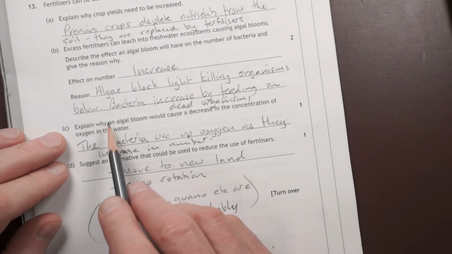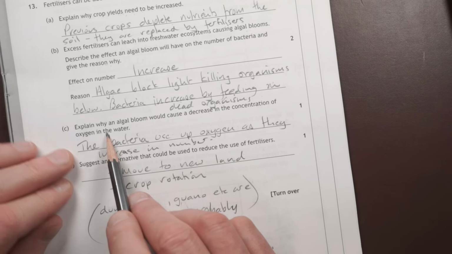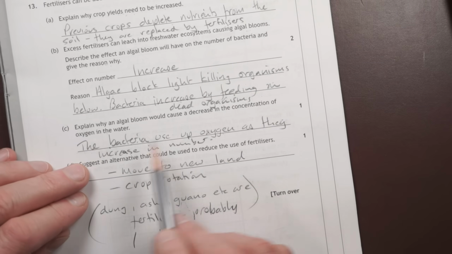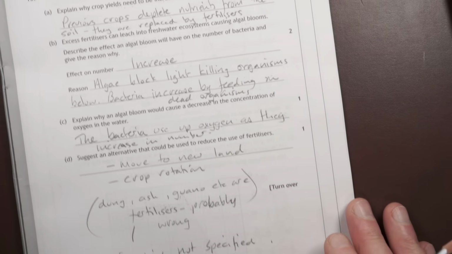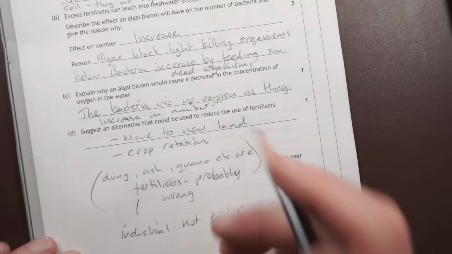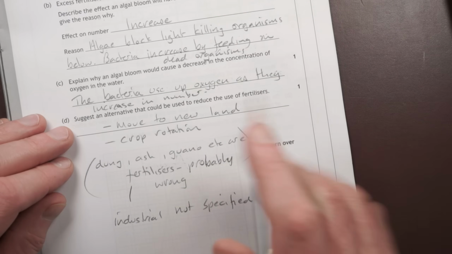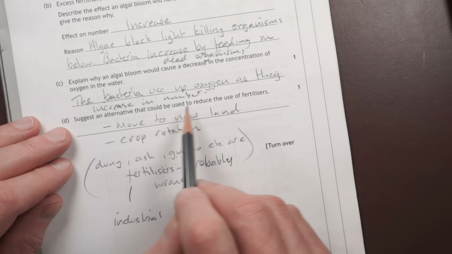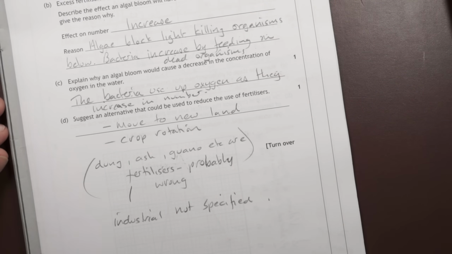Right? Explain why an algal bloom would cause a decrease in the concentration of oxygen in the water. Well, it's the bacteria that do that. The bacteria use up the oxygen as they increase in number and they continue their decomposing activities. So hopefully that's enough for the mark. And then it says, suggest an alternative that could be used to reduce the use of fertilizers.